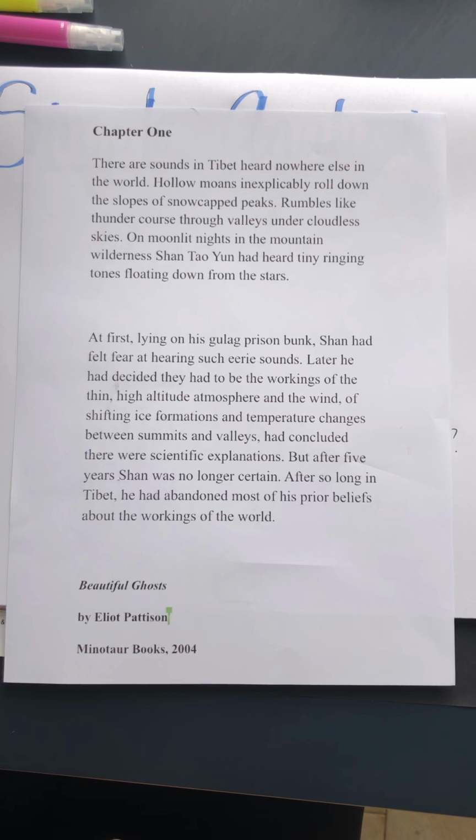Later, he had decided that they had to be the workings of the thin, high-altitude atmosphere and the wind of shifting ice formations and temperature changes between summits and valleys. Had concluded there were scientific explanations. But after 5 years, Shan was no longer certain. After so long in Tibet, he had abandoned most of his prior beliefs about the workings of the world.